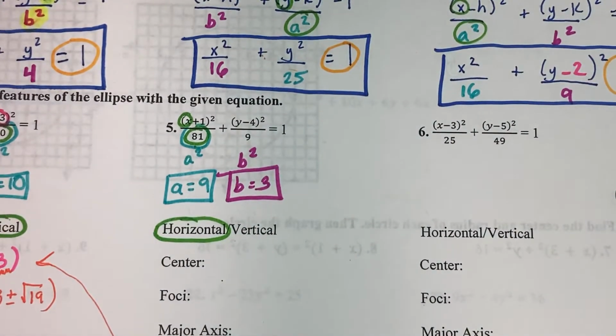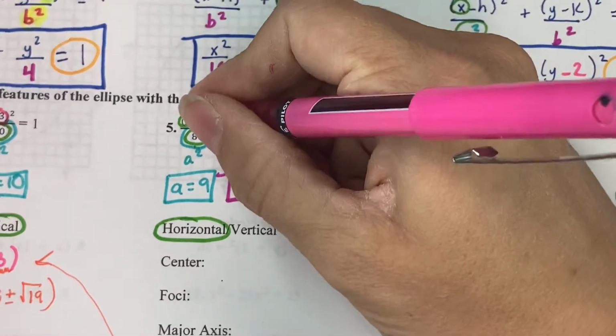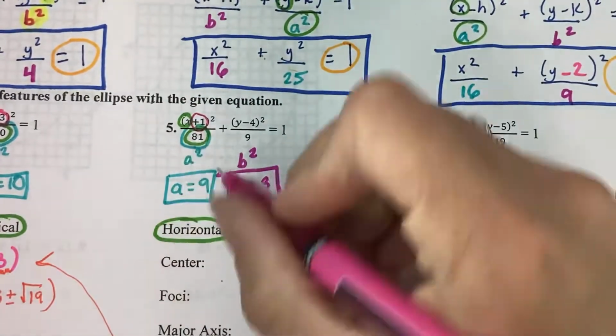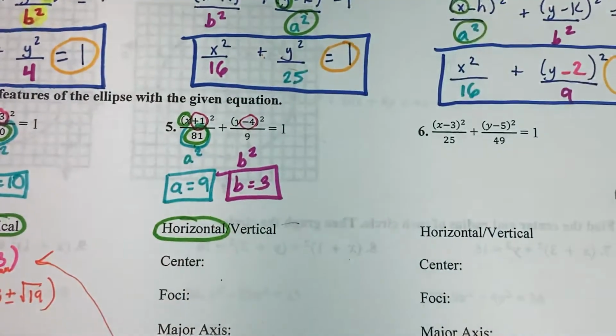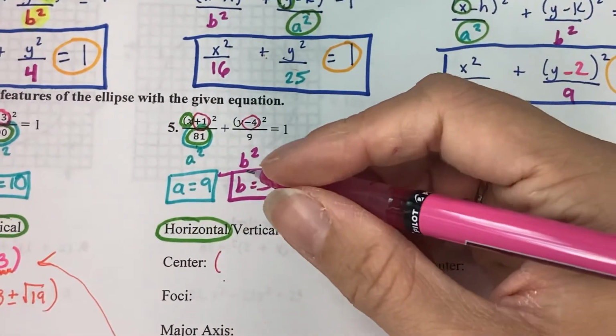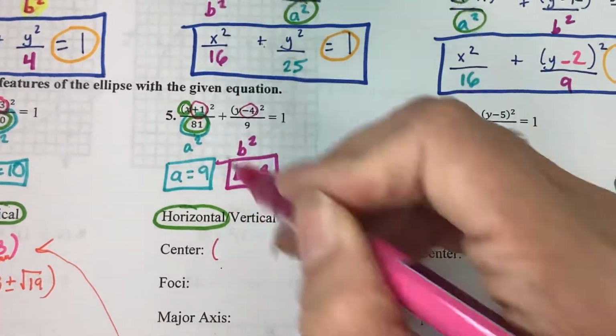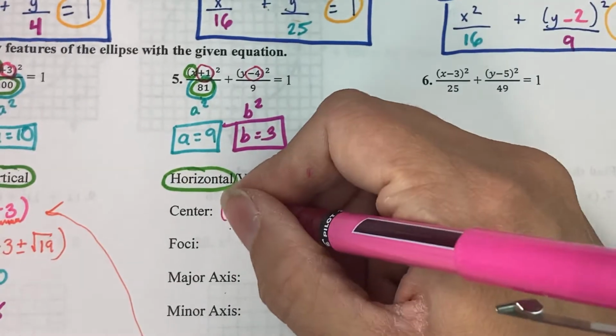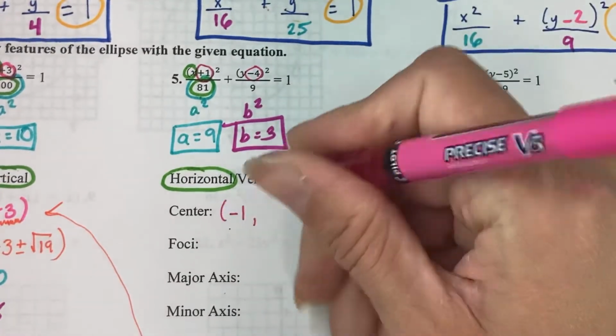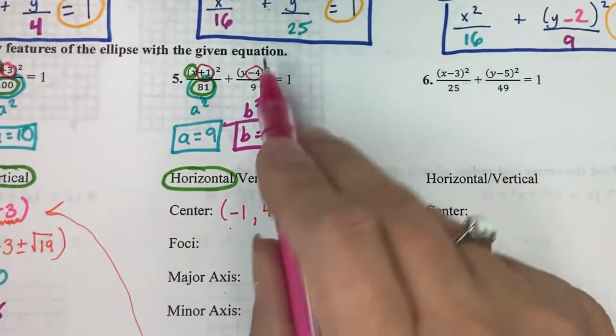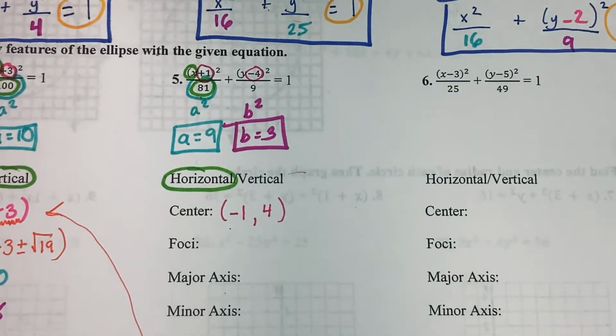Next, we're going to find the center of this ellipse. So we've got 1 inside with x, -4 inside with y. So remember, when we pull out the h and k value, we switch the sign from the equation to the coordinate. So this would be -1 and +4. So opposite signs as they appear in the equation. So my foci are C units away from the center.